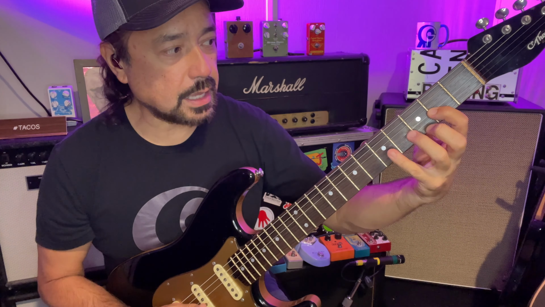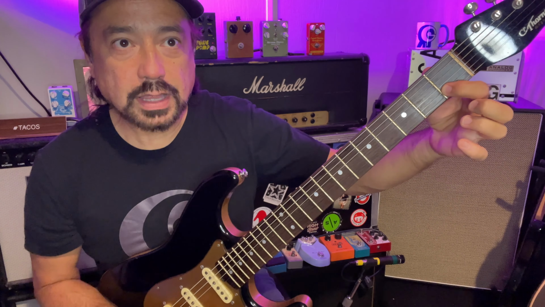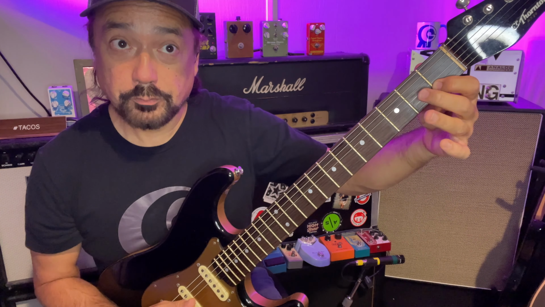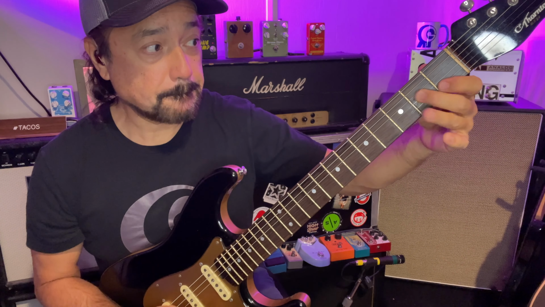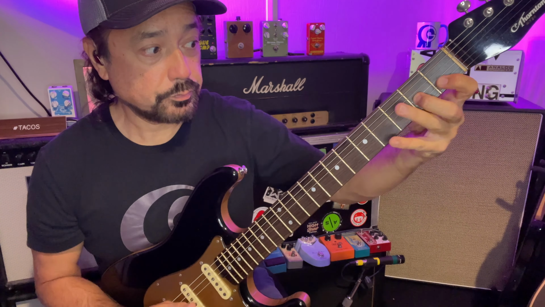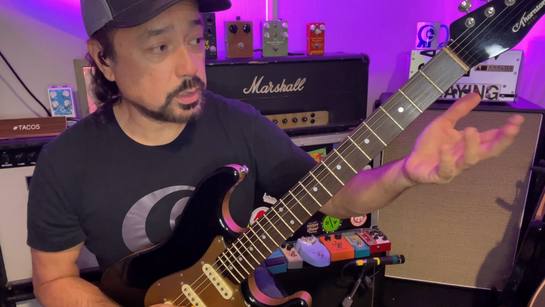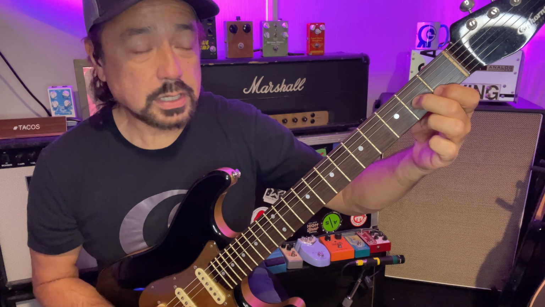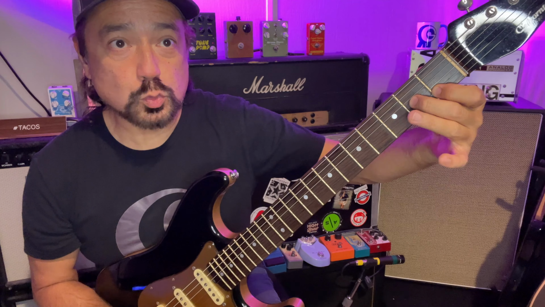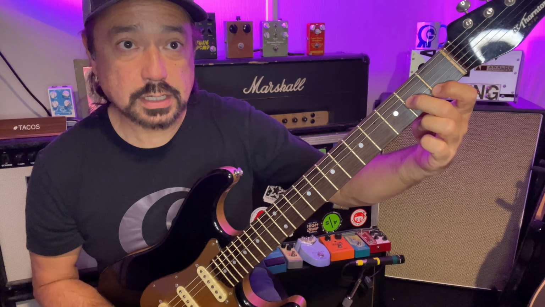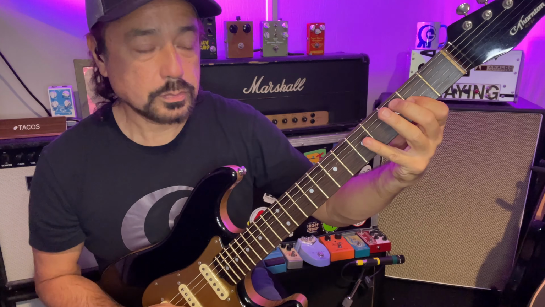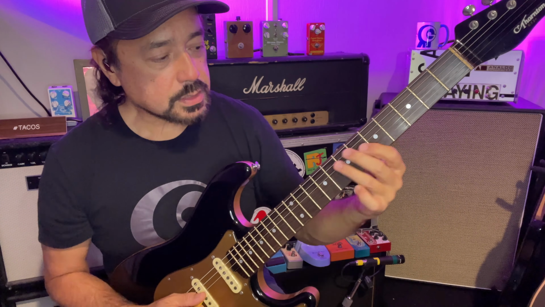2 different strings like that, or we could put the flatted third over here and the flatted 7 open, or however you want to do it. But in this case, the flat third is going to be just 1 fret away from the 3rd string to the 2nd string. Same thing from this root.